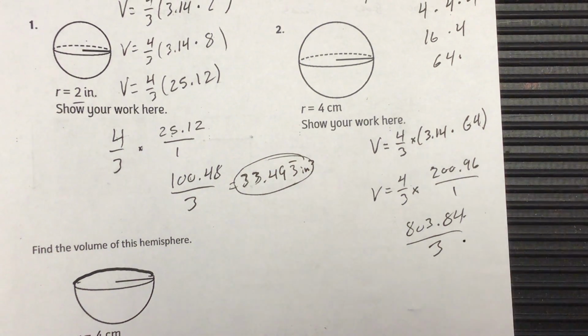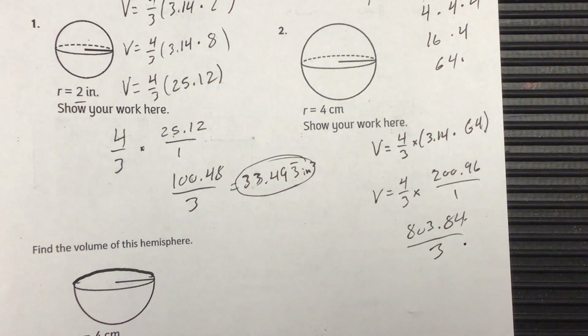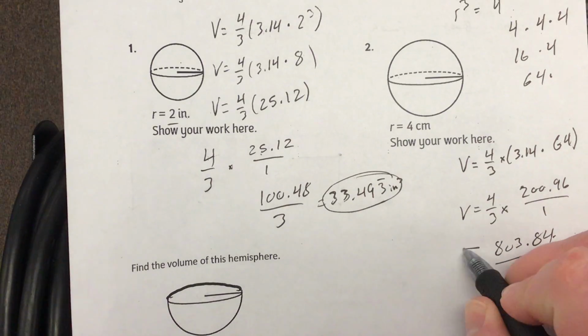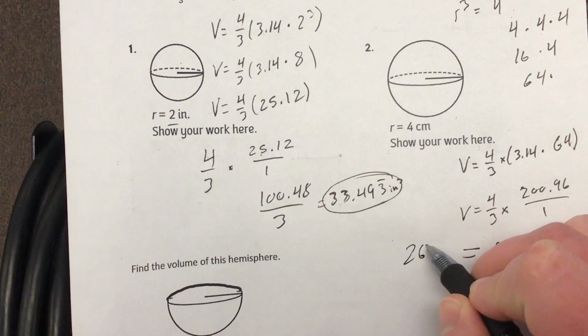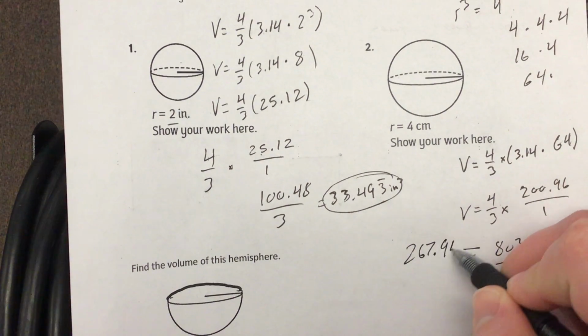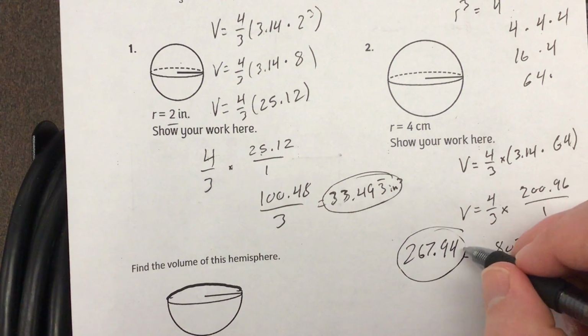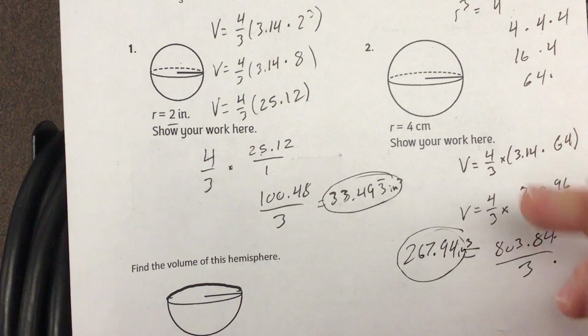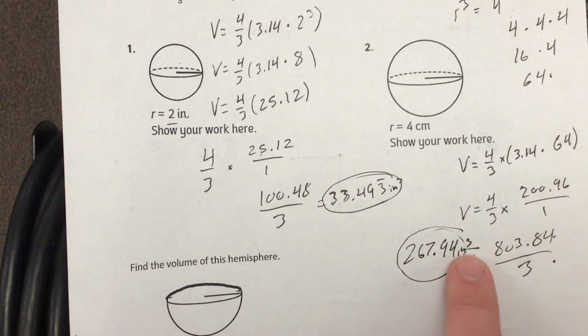Oh, so then it's going to equal 267.94 inches cubed. That is how we label this.